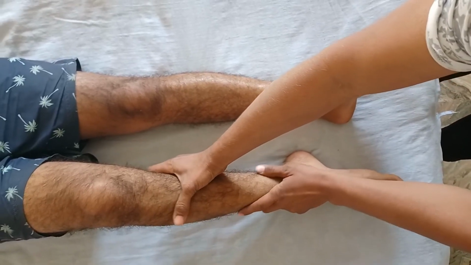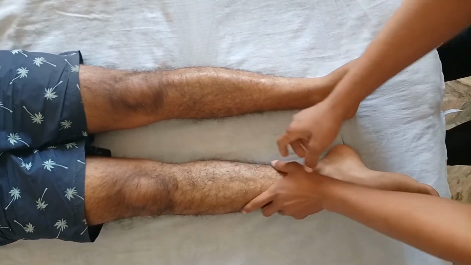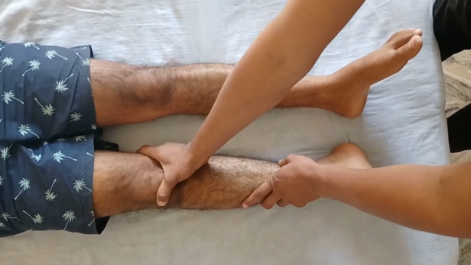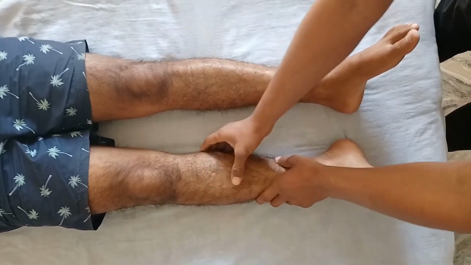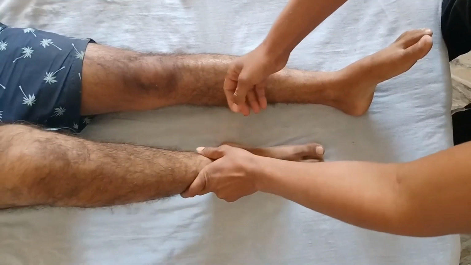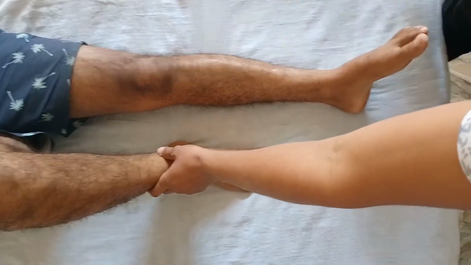To examine the knee range of motion, first flexion. The patient instructions should be bend or flex your knee, or squat down to the floor. For extension, the patient instructions should be straighten your leg, or after squatting down to the floor, stand up.